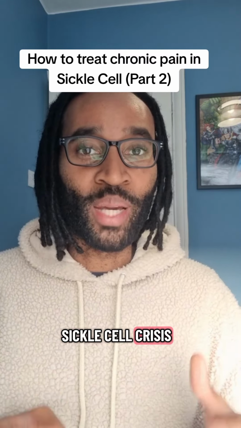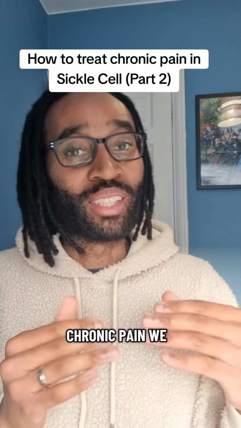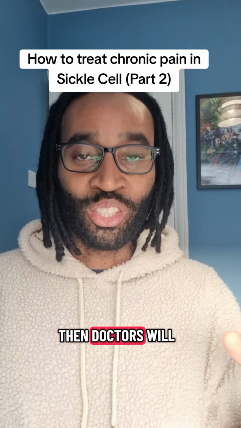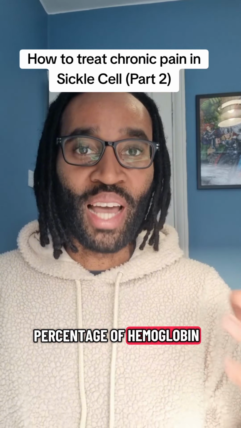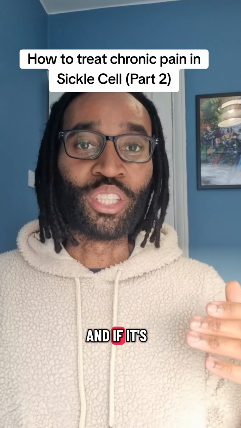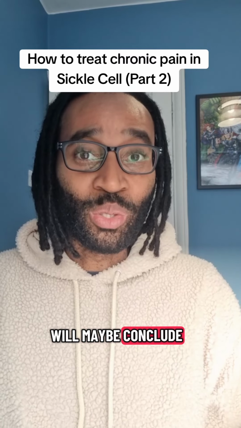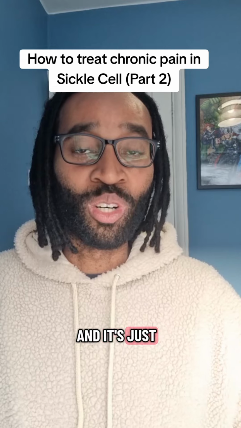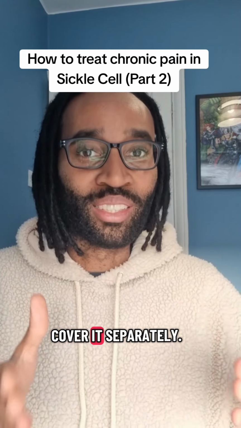Sickle cell crisis pain needs high dose opioids. A flare of chronic pain, we actually want to limit the exposure to opioids. Now then, doctors will likely measure your percentage of hemoglobin S in your blood, and if it's below 30%, will maybe conclude that you're not having a sickle cell crisis and it's just chronic pain. I know it's controversial and we'll cover it separately.